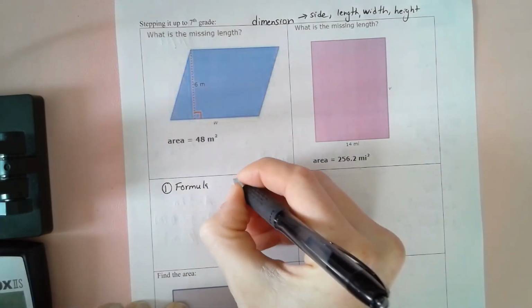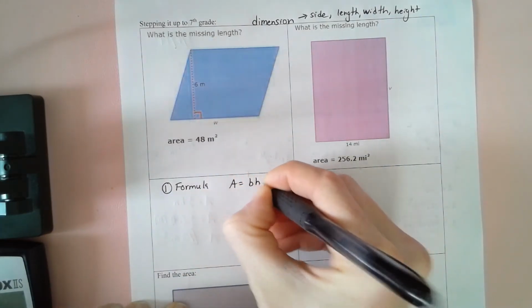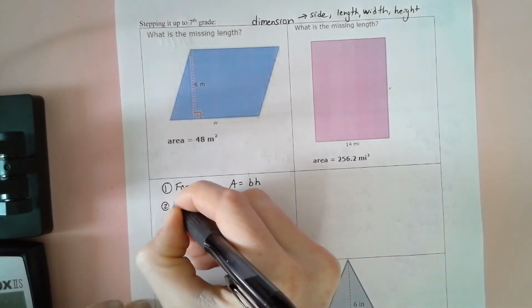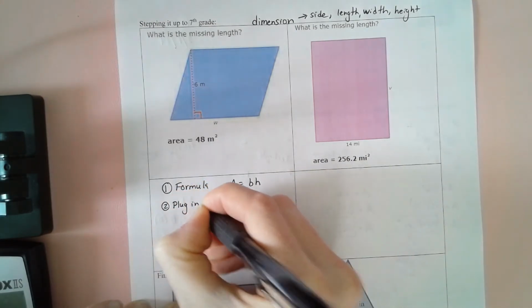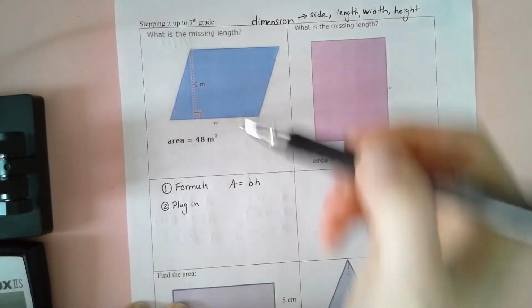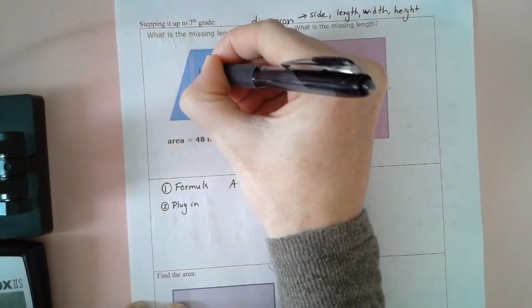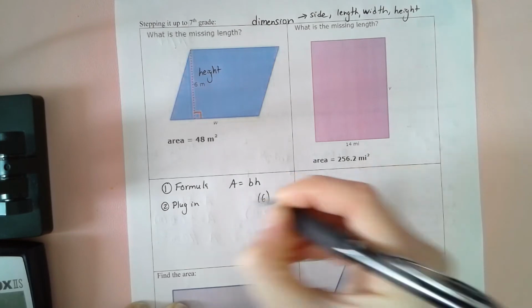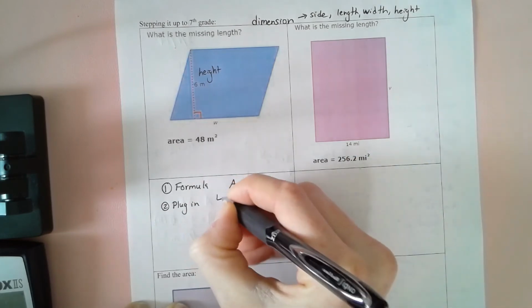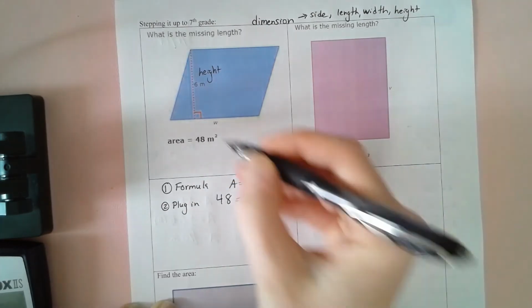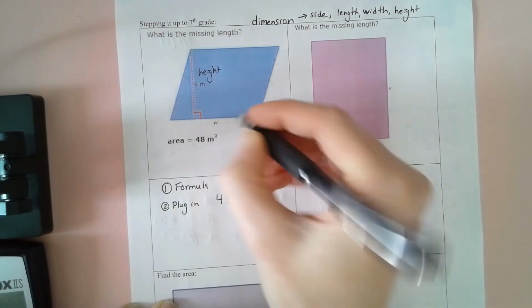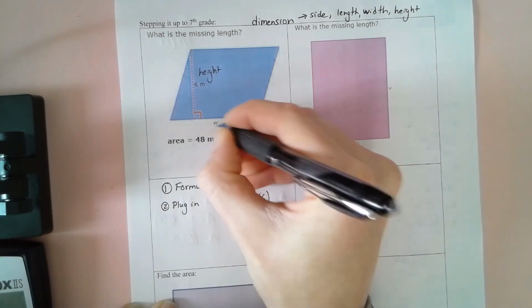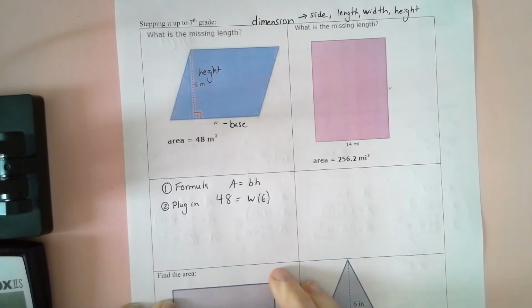Now it's plug in what I know. Interesting, I know the height, so I'm going to plug in 6, but I also know the area is 48, but I don't know the base, and I'm calling it, or they're calling it W, so I'm just going to put W in there. Now I have to figure out what the missing side is.